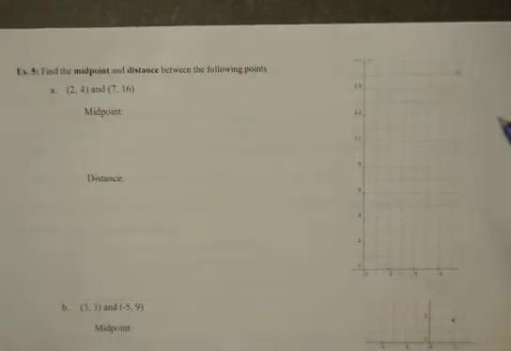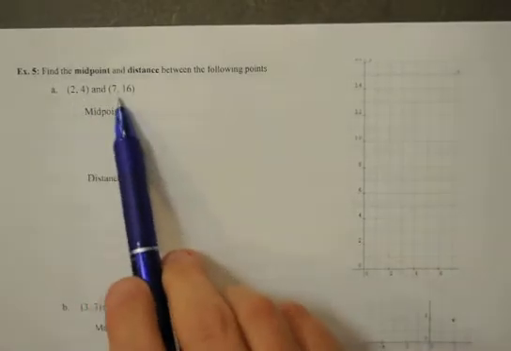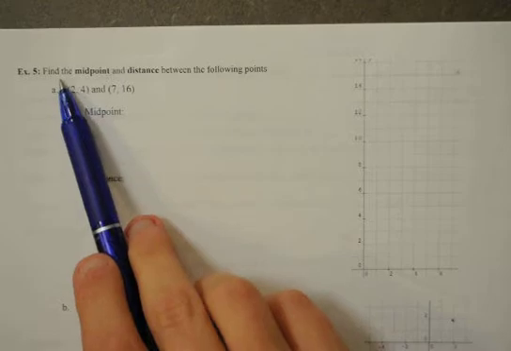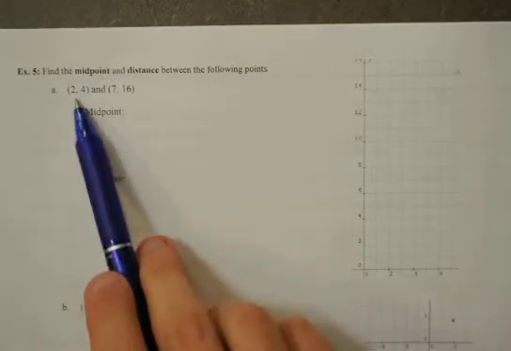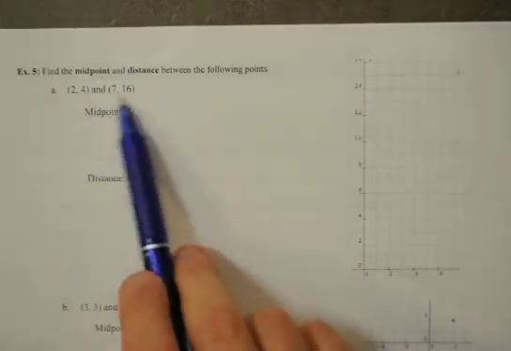Okay, welcome. We are on part 2 of 1.2. We're going to switch things up. We're going to talk about some points now. So the question is, find the midpoint. So we got 2 points in two-dimensional space here.